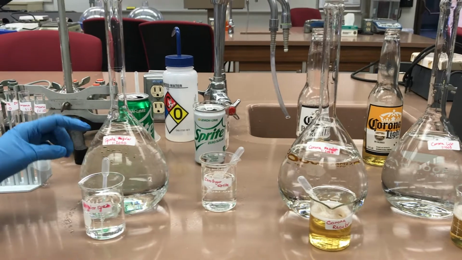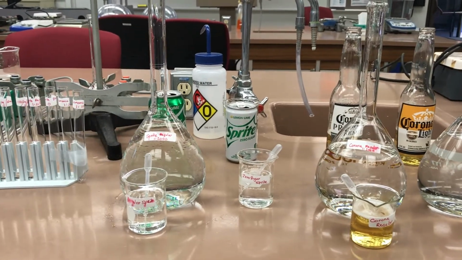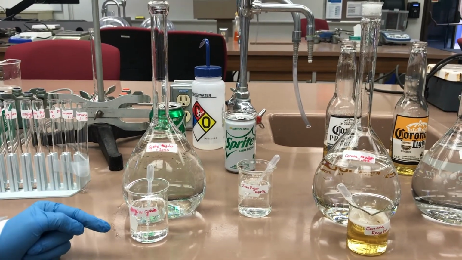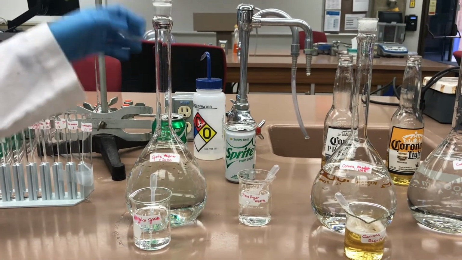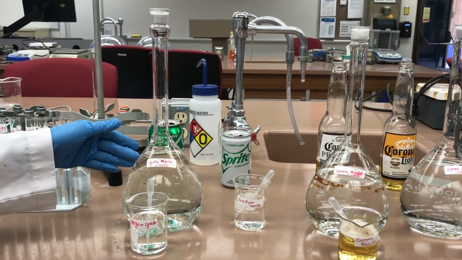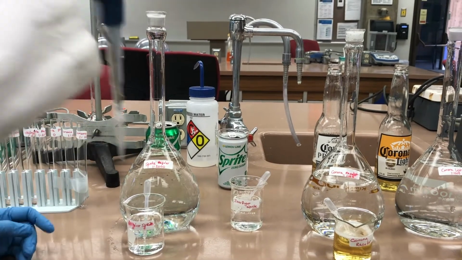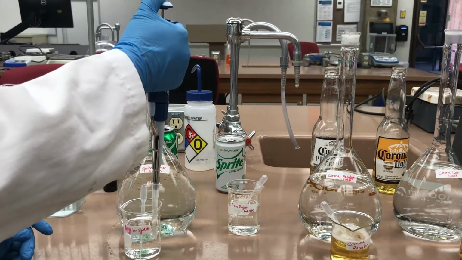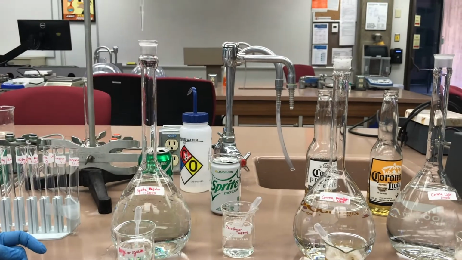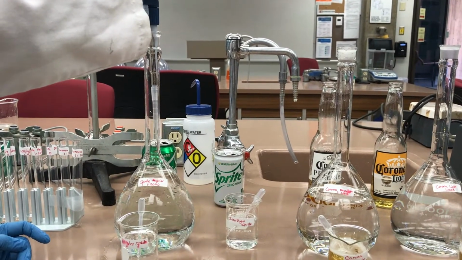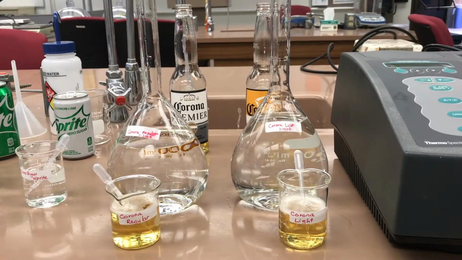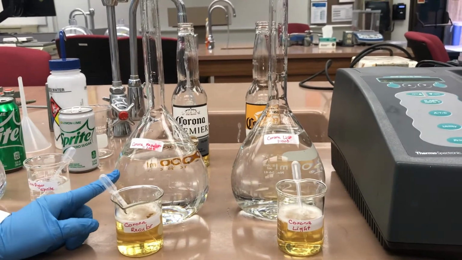Starting from the regular Sprite, I will be pipetting 1.5 milliliters of the sample and adding it to the volumetric flask in the back. We will do the same for the Corona regular.